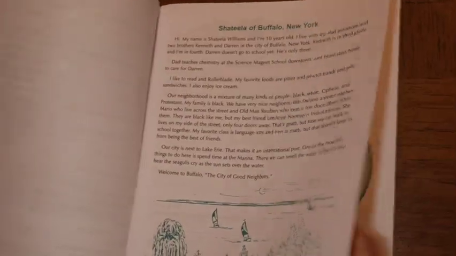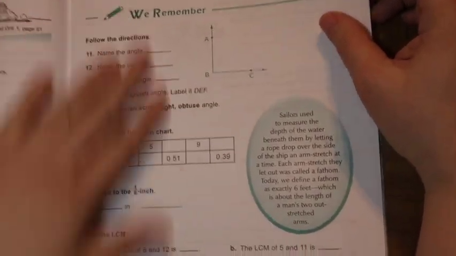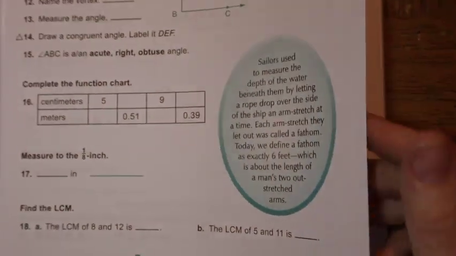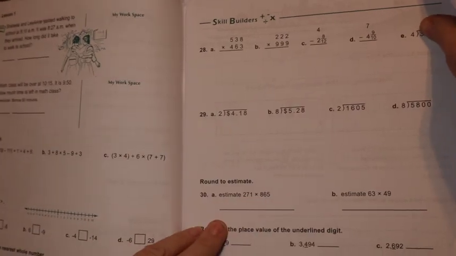And then I'm going to skip to 10 to show you how the last book goes. So this video is getting a little long. So meters and centimeters is book 10. And then they do this, and then here is the we remember. And again, skill builders. And that's the end of the lesson.